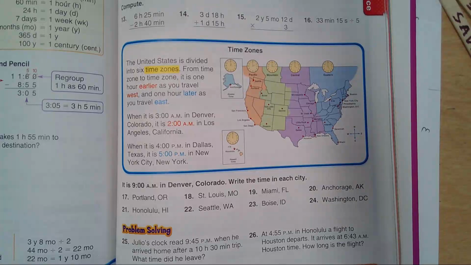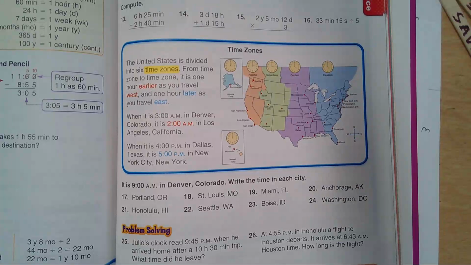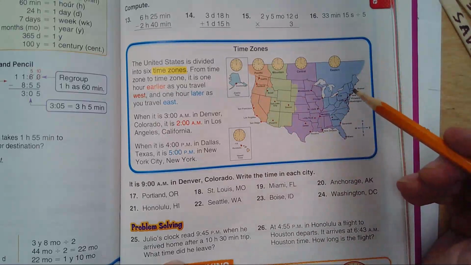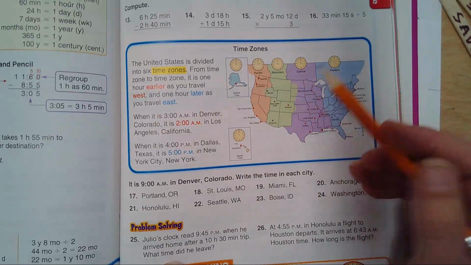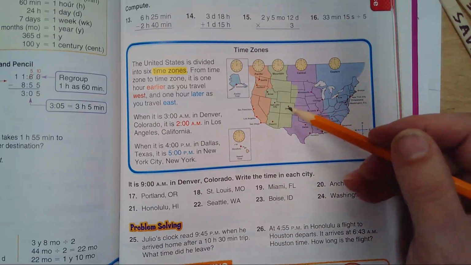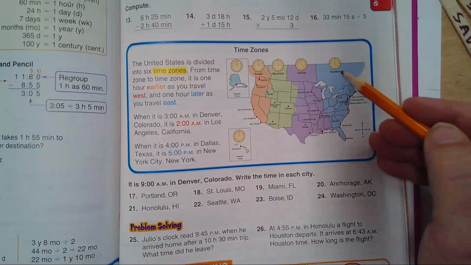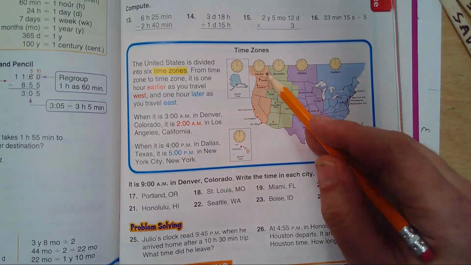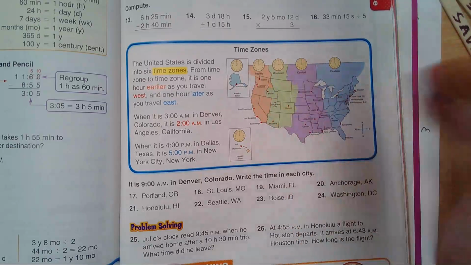But if you look at Alaska, in theory, they're in their own time zone here. They are one more farther over. So they show these clocks here where it's 5 o'clock, 4 o'clock, 3 o'clock, 2 o'clock, 1 o'clock. So you see the pattern here.